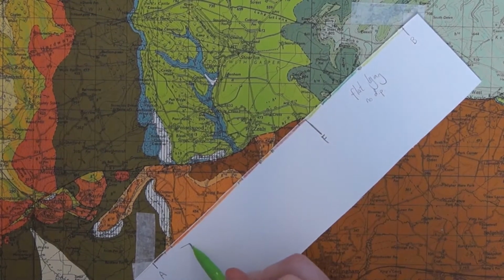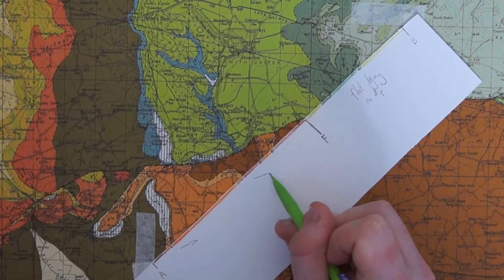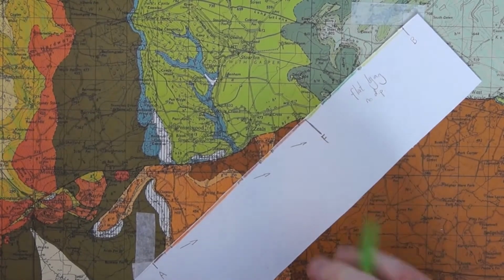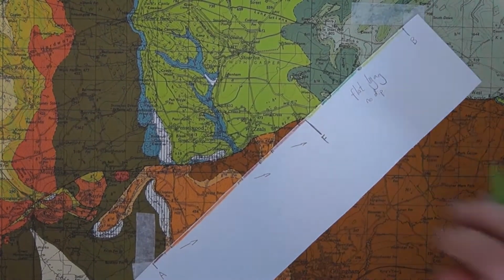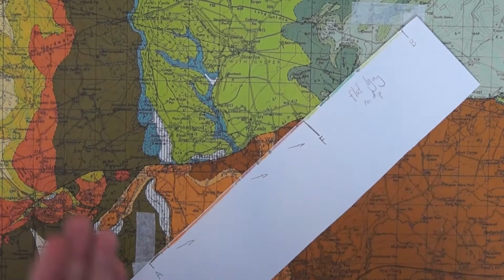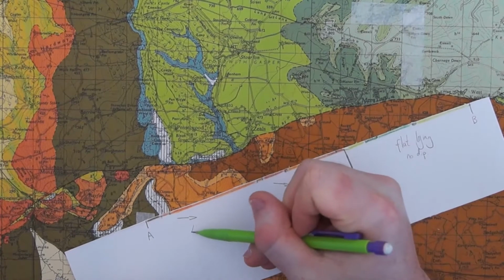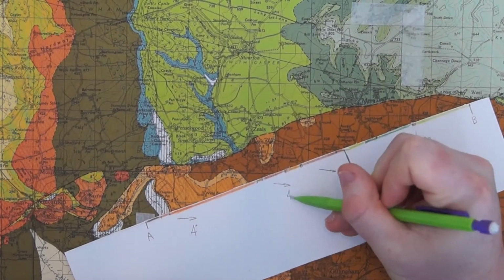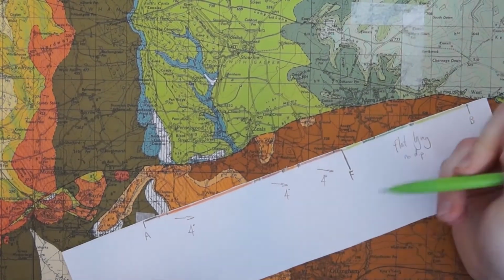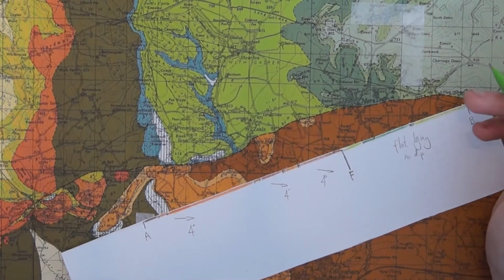So therefore, for the dip of these beds, we don't have to calculate any apparent dip. We don't, because we're taking our section perpendicular to strike of the beds. So we can just record these as having a 4-degree dip.